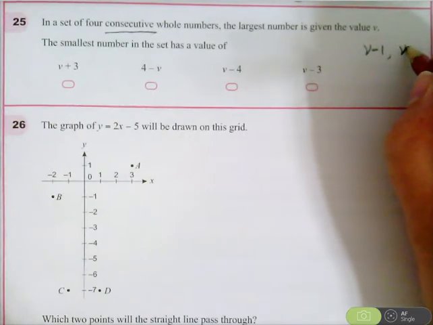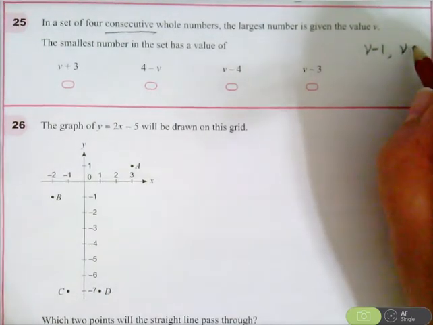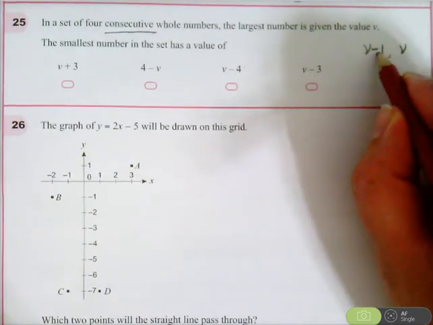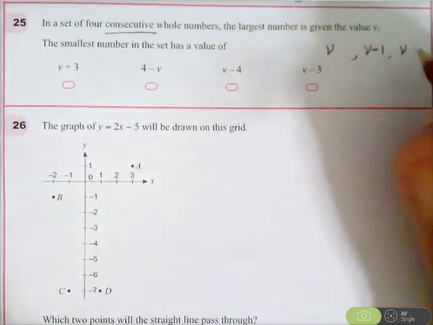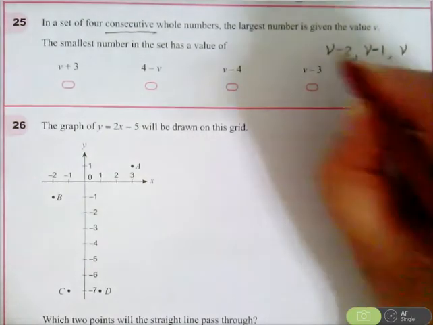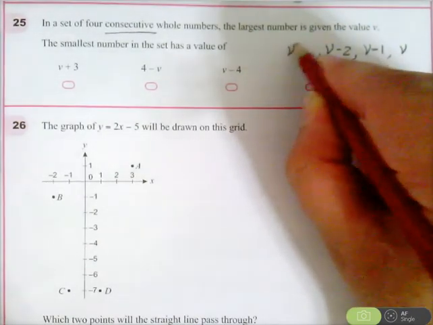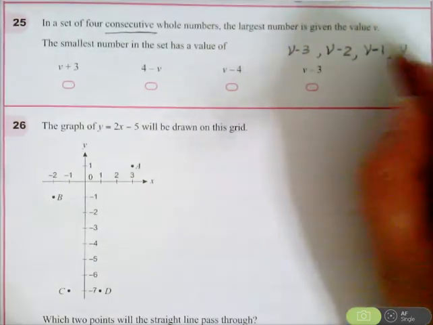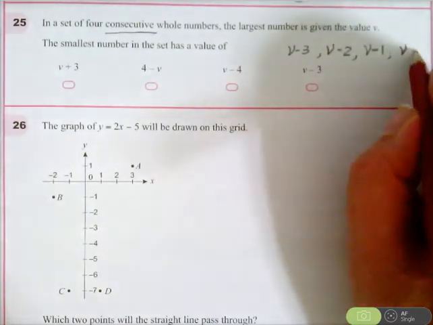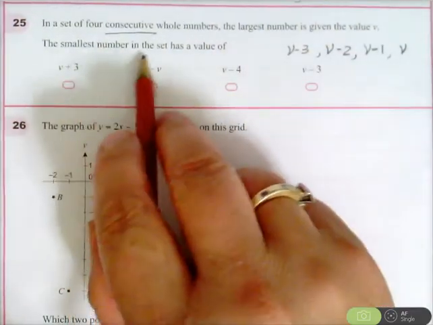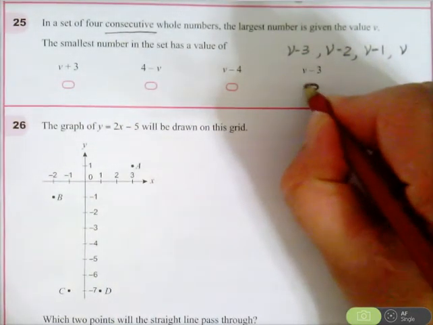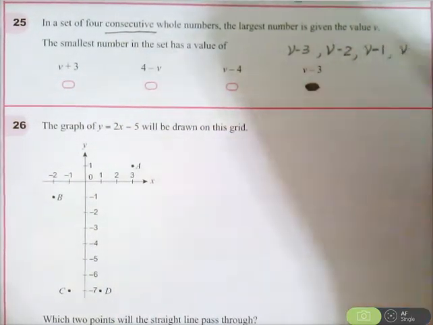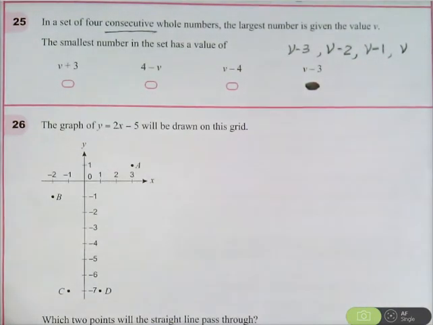So if the largest is v, might be 10 for example, the next one would be 10 minus 1, which is 9, or v minus 1. The next one would be 8, or the original value v minus 2. And the one before that would be v minus 3. So that's 1 smaller, 2 smaller, 3 smaller than that first one. So the smallest number in that set of 4 consecutive numbers would be v minus 3. Okay? Now for question 26.